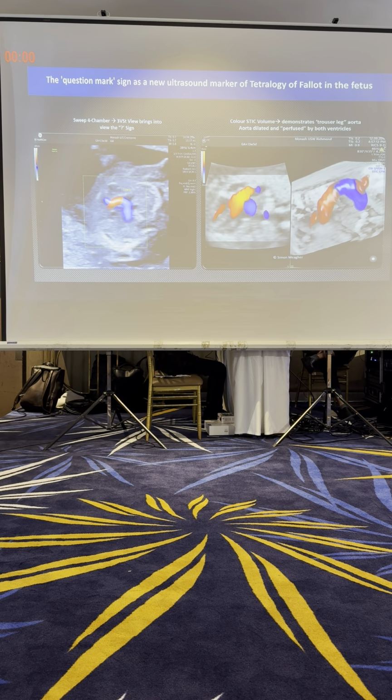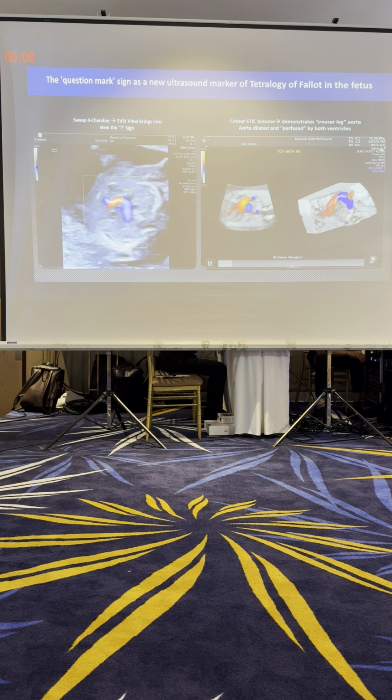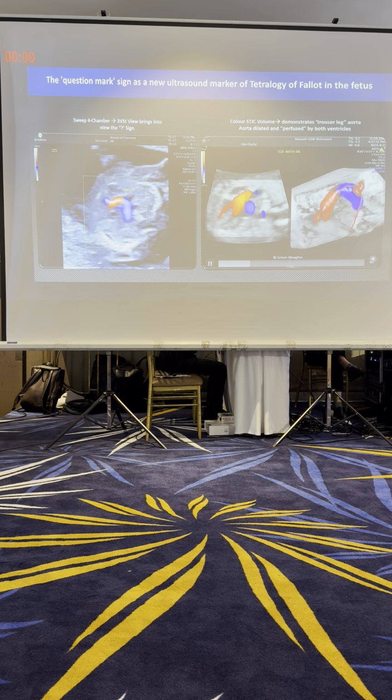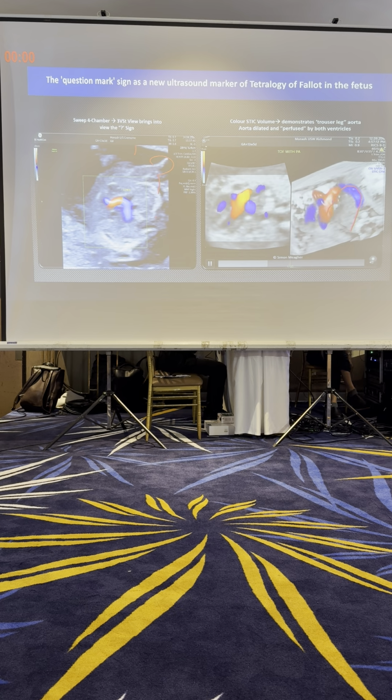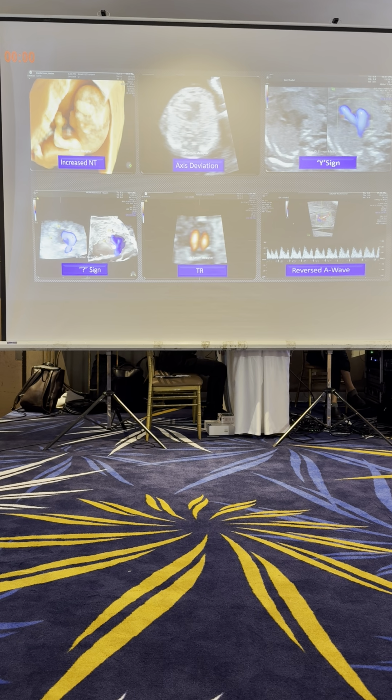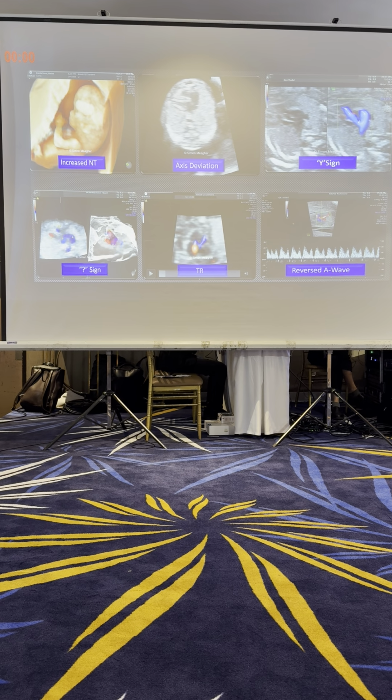So when you look at the left ventricular outflow tract coming out, in the situation where there's a left descending aorta, not the right, you find this configuration where the aorta sweeps to the right and then back to the left of the trachea. And this is referred to as the question mark sign. You see this in an LVOT view, very powerful as well in the first trimester of pregnancy. So, increased nuchal translucency, left axis deviation, Y configuration, question mark configuration, tricuspid valve regurgitation, and ductus venosus reverse A-wave. These are all powerful markers in the first trimester of pregnancy for tetralogy of Fallot.